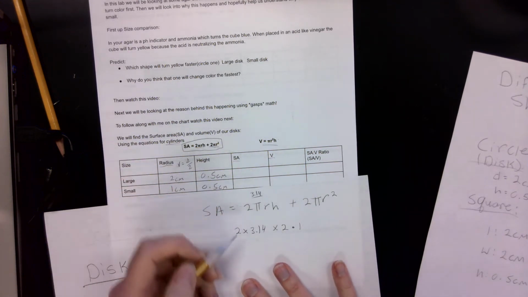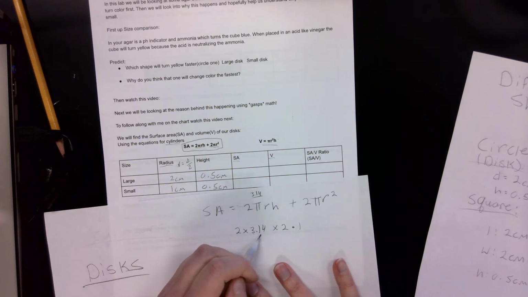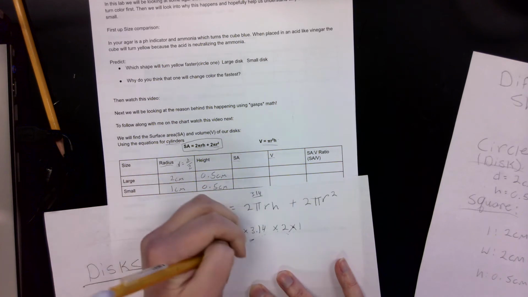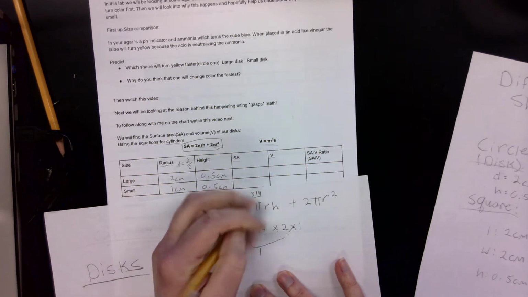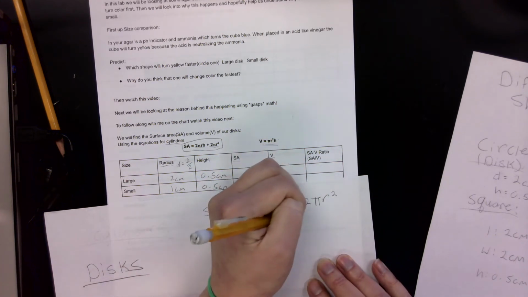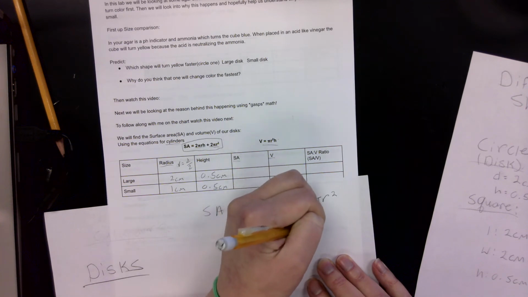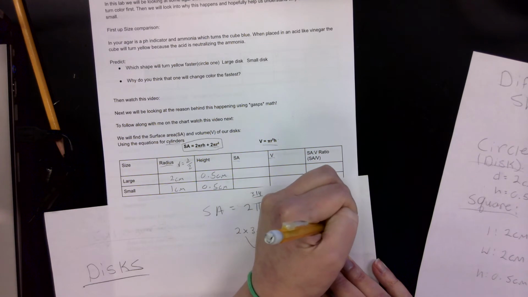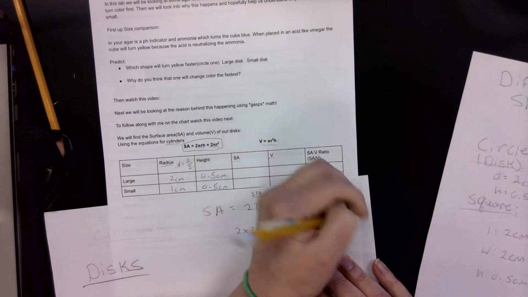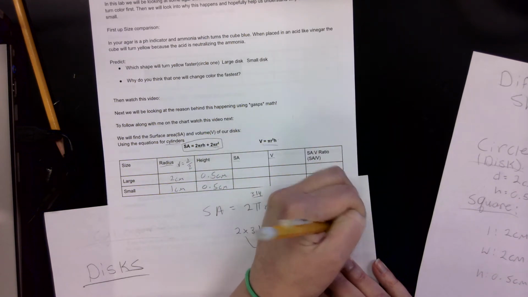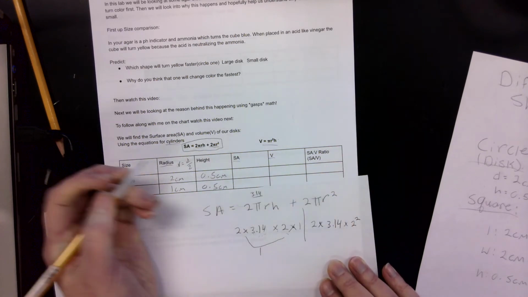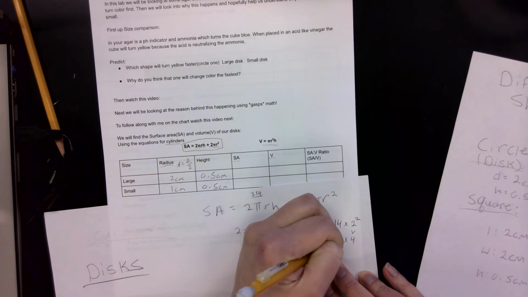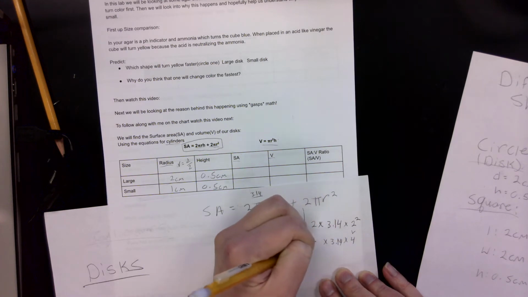So it's basically 2 times 3.14 times 2 for this section. And then this section here is 2 times 3.14 times our radius, which was 2, squared. Now if you remember, 2 squared is 4, times 3.14 times 2.